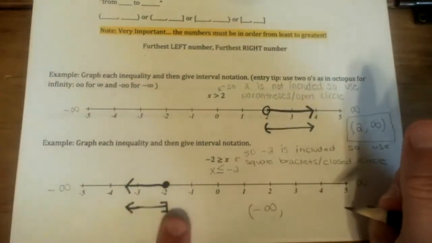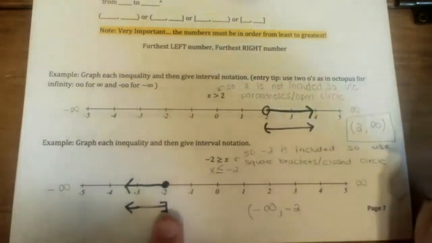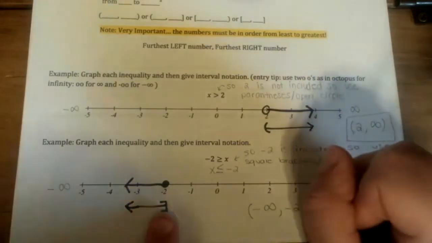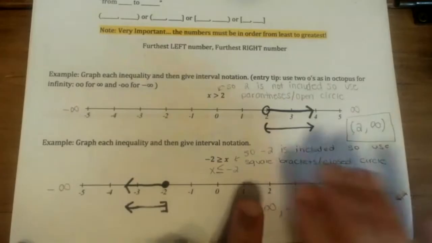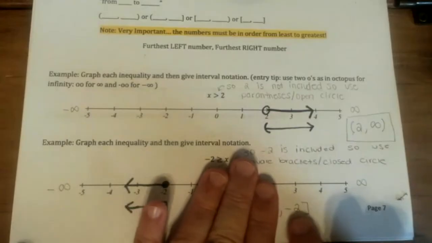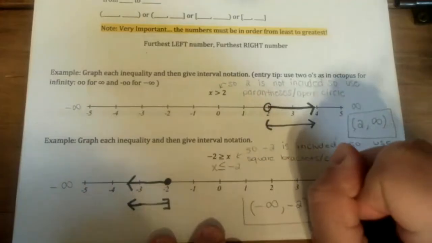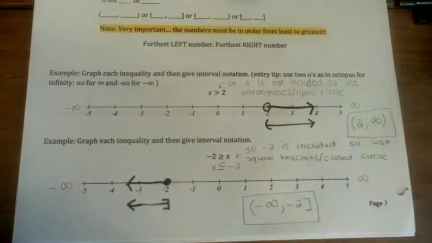So now we're talking about the right-hand side of the graph, which is at -2. It stops at -2. It's included, so we're going to use a closed circle, or a square bracket. Again, this symbol goes with the -infinity, and this symbol goes with the -2. So there's our interval notation: a parenthesis from -infinity, comma, to -2 with a square bracket.